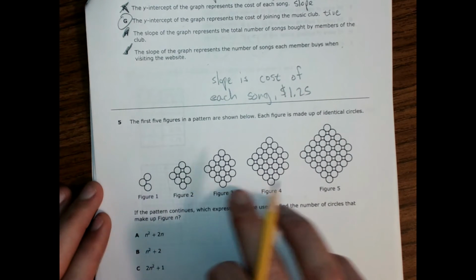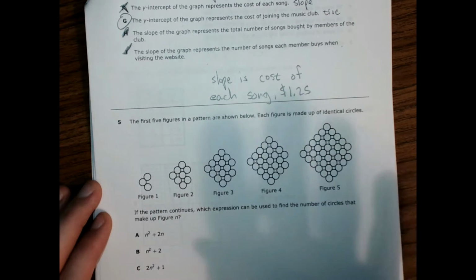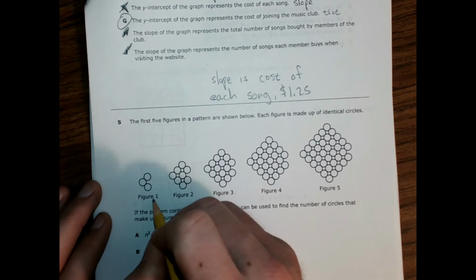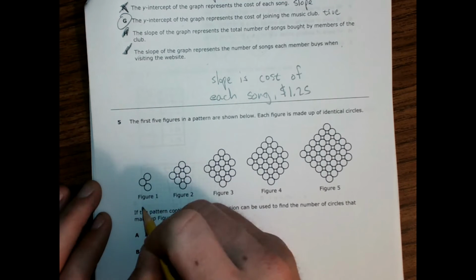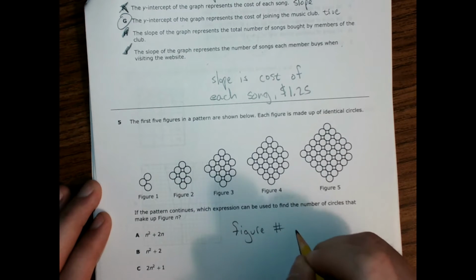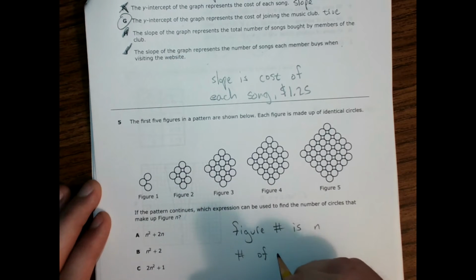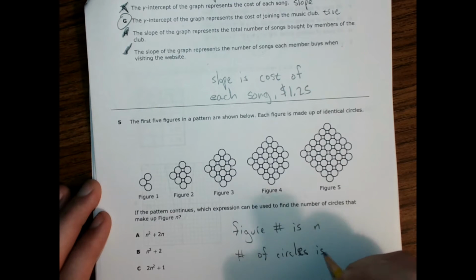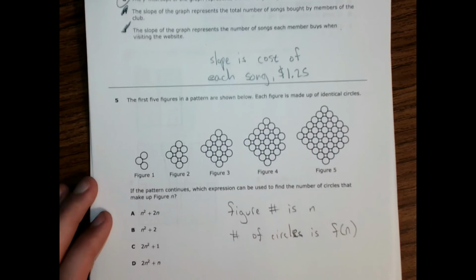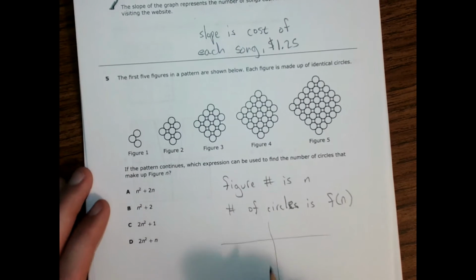This situation in number 5, this diagram represents a quadratic change. This here, the figure number, is equal to n, and the number of circles is f of n, or the output of the function. So we could build a little table here pretty easily.